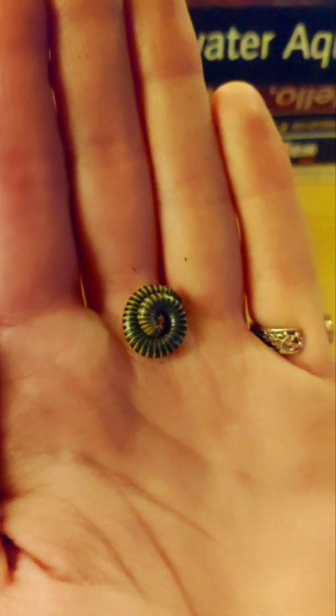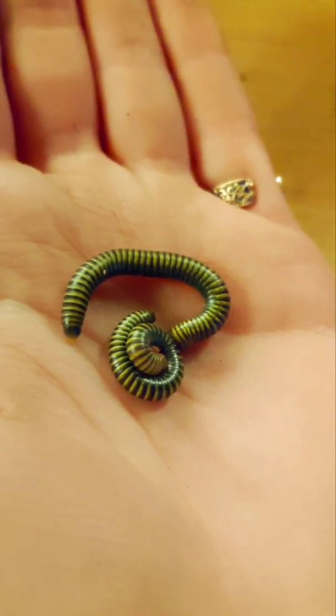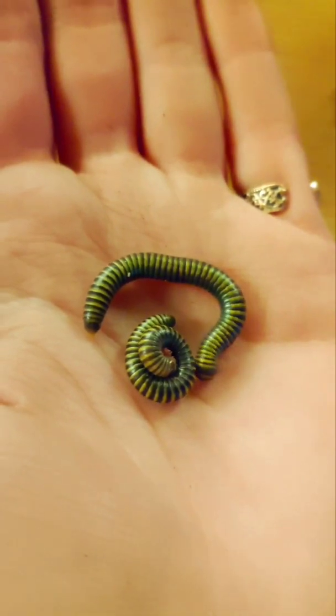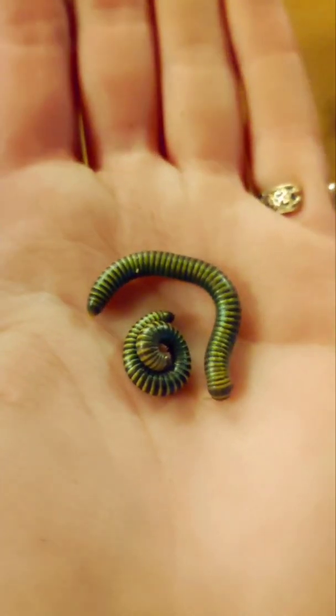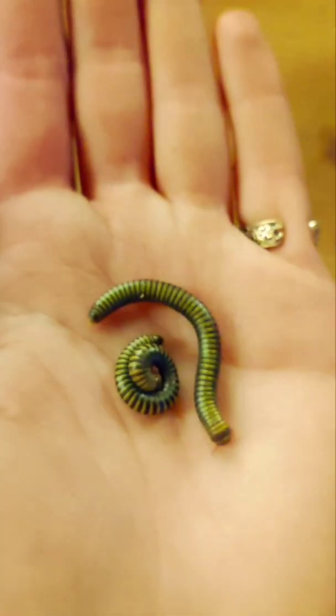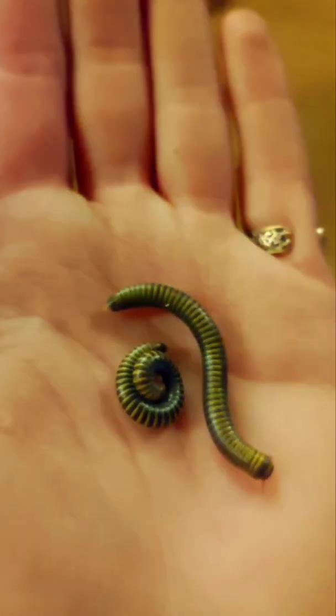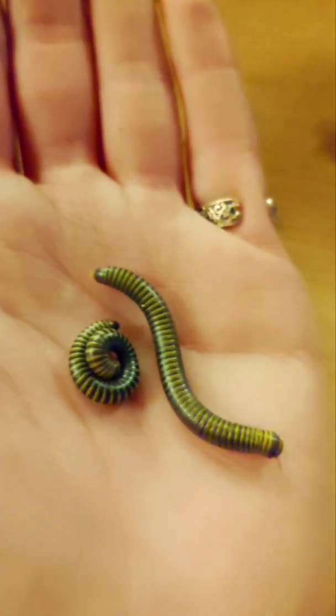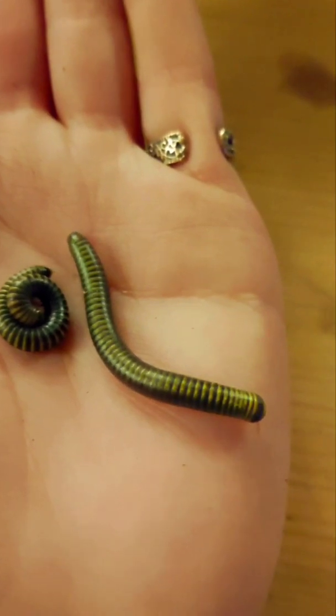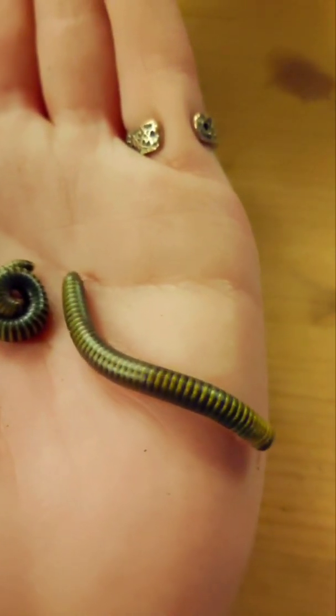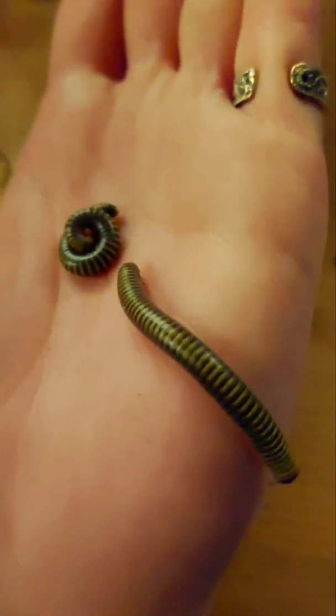Let me see if I can get him to uncurl. No, he doesn't want to uncurl, does he? So the 7th section from the head on the male is bigger. You can see that the segments on the female are all pretty uniform. Generally, females tend to be bigger than males as well.